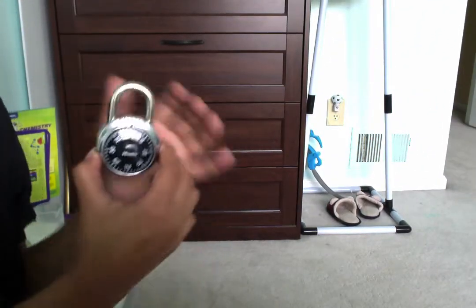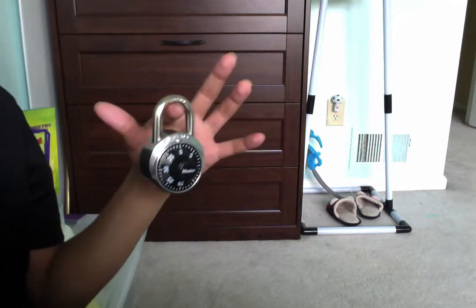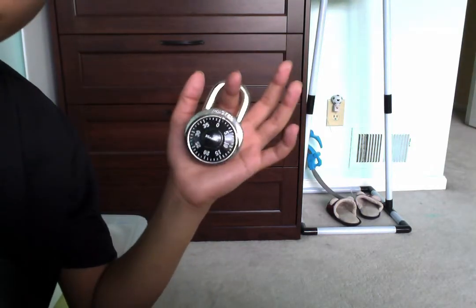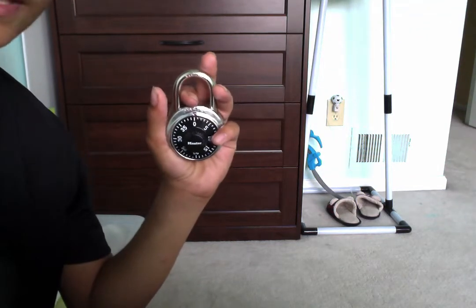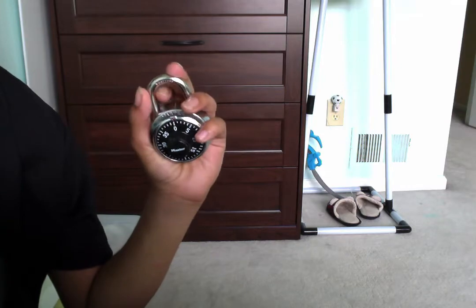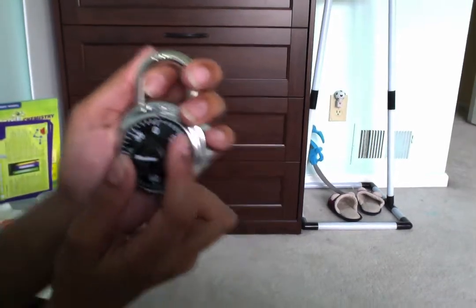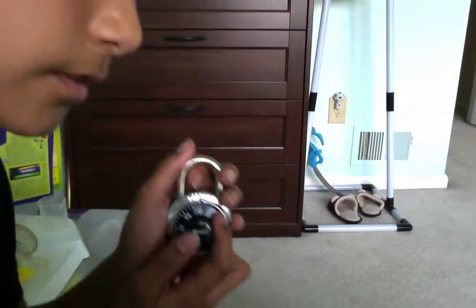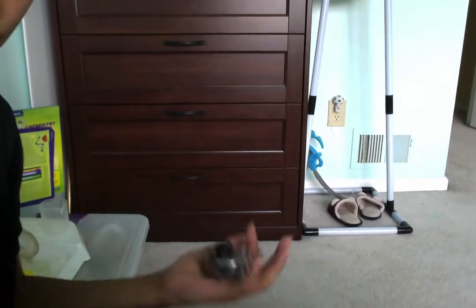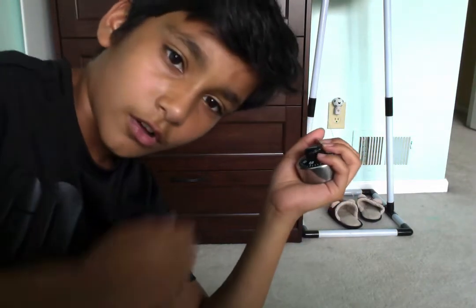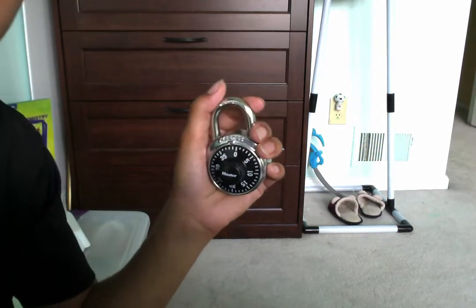So the formula of a locker is right, left, right, okay? It's very confusing, I could say, but once you get the hang of it, it's really easy. For this one, my locker code's 1199. A teacher's going to tell you your locker code, and then you have to memorize it through the year and solve it through your locker. So for this one, 1199.